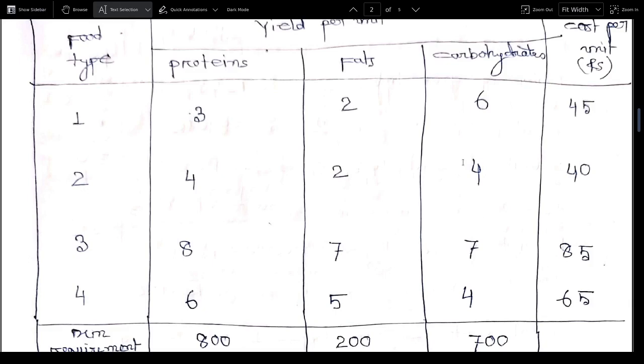40, in the table you see on the second page, then food type 3 is 35, then 65, and the minimum requirement for protein is 800, 200 for fats and carbohydrates 700. So here are 4 types of foods, right? So first we consider what?